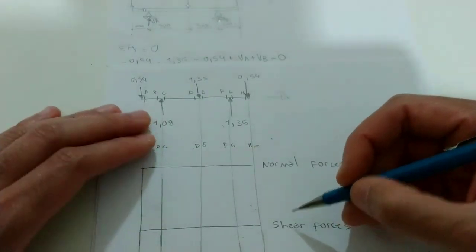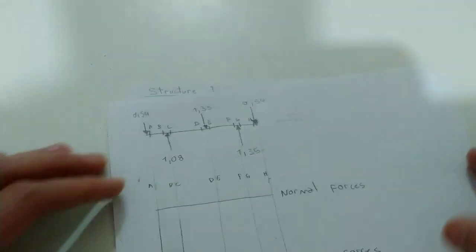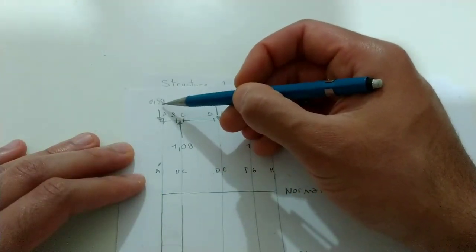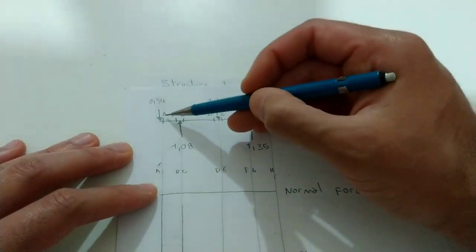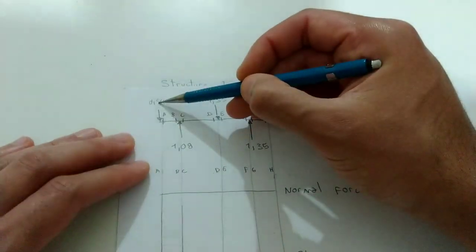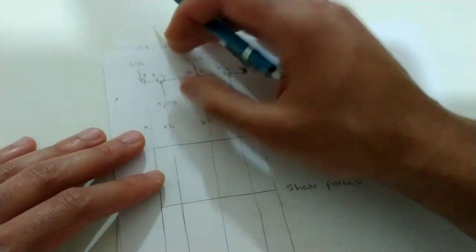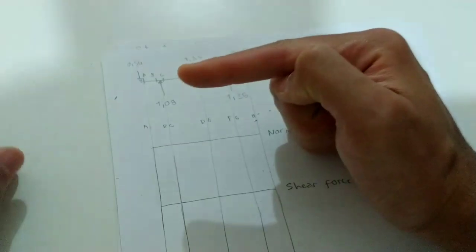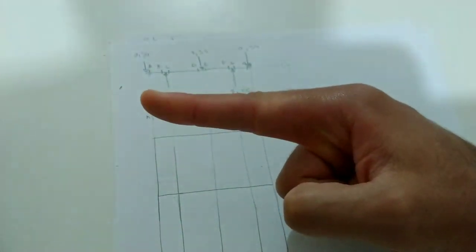In the shear forces, we have to analyze here. We have this force until the cut A. So, from A to B, we have only one force. And this force will make a rotate for anti-clock side, because imagine that's the bar.